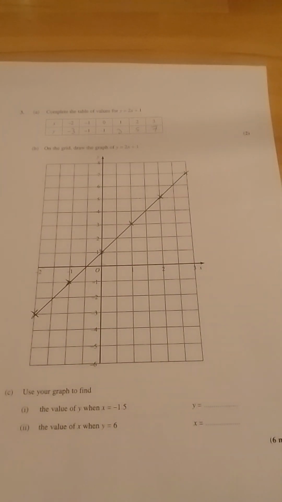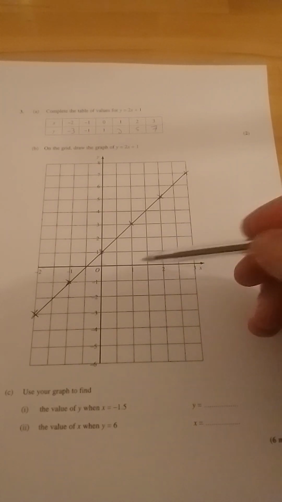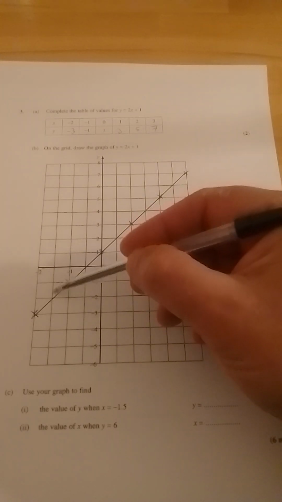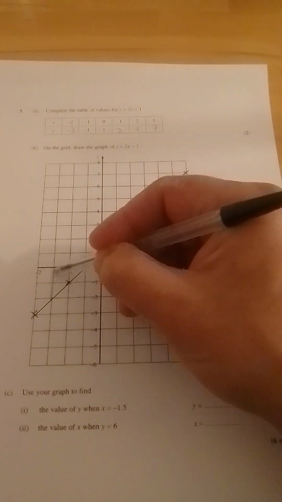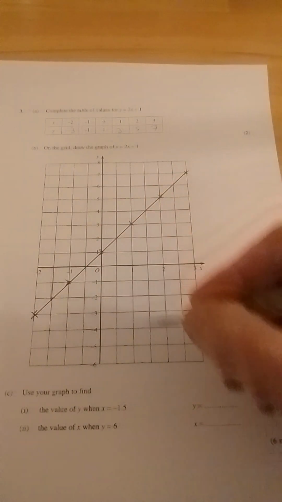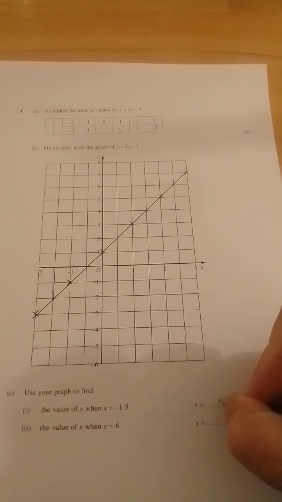At the end of this question, it actually asked me to extract some information from the graph. It says, use the graph to find the value of y when x is minus 1.5. So what I would do is, remember this axis is the x-axis, it says x on it, so I'd find minus 1.5 on the x-axis, and I would go down, and I can see that there's what minus 1.5 is here, and I meet the line at minus 2. So when x is minus 1.5, y is equal to minus 2.